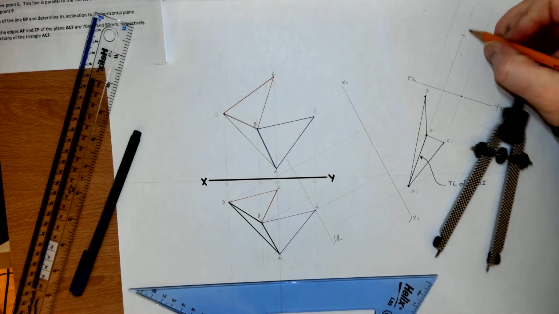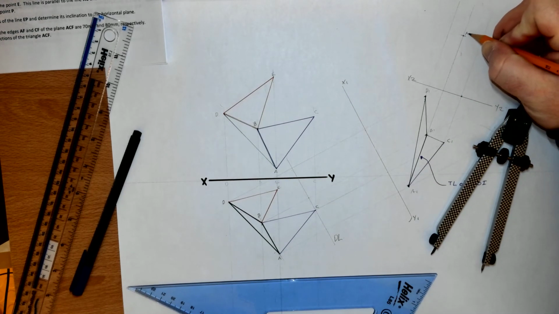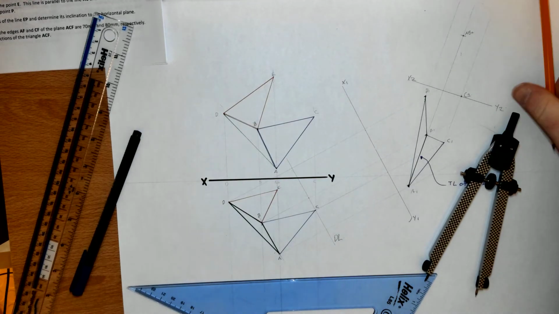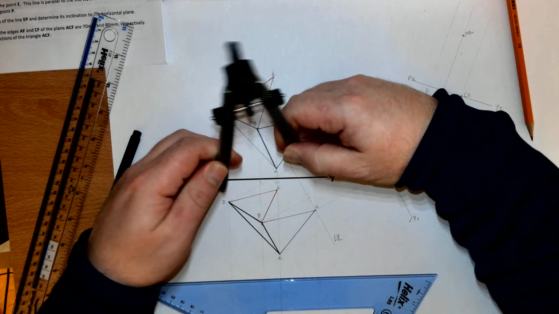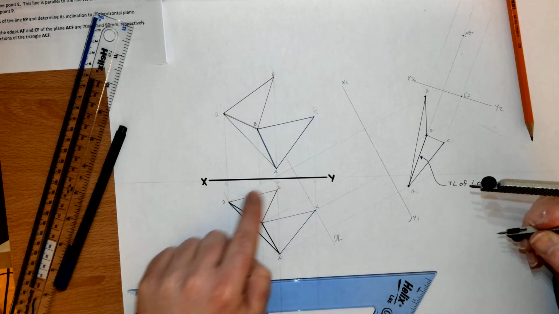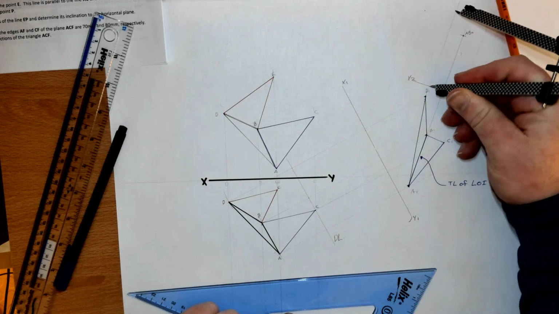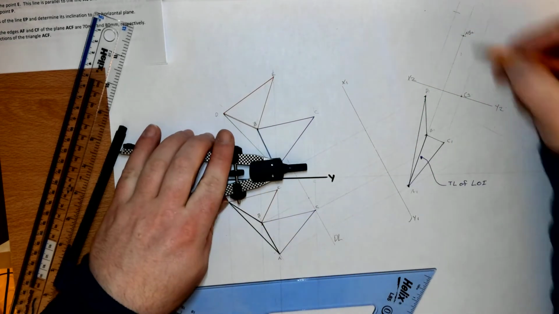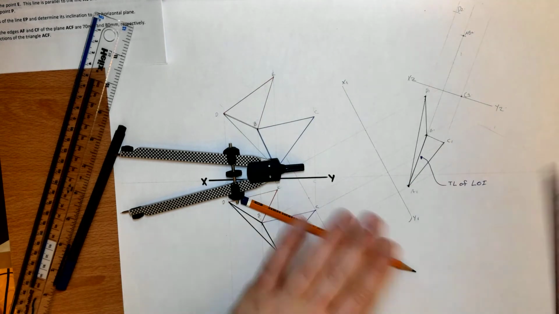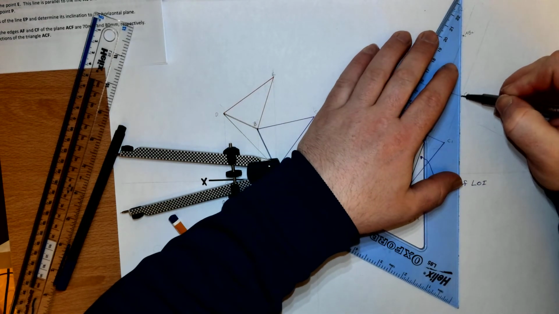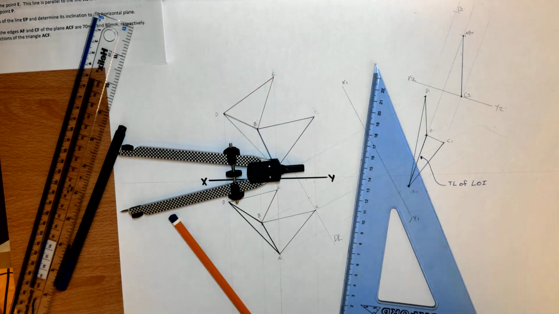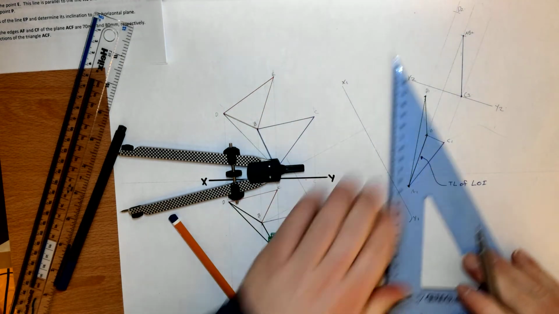So now I have point AB, AB2 this time. I have point C2, and I just need to find point D2. So I'll get the distance for point D, just there like that, and I'll take that and step it off. I have point D2, and now using my colours, AB to C will be purple, and AB to D will be green.